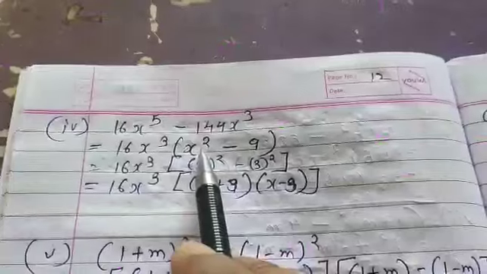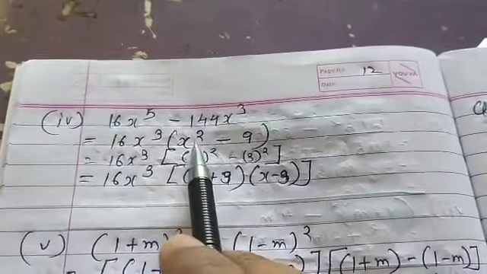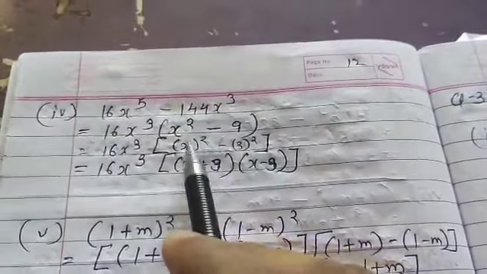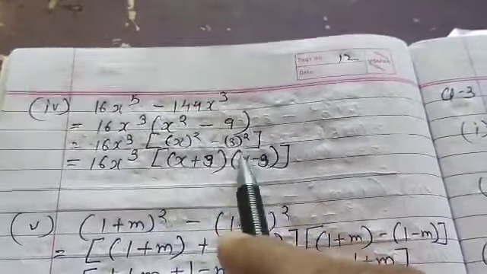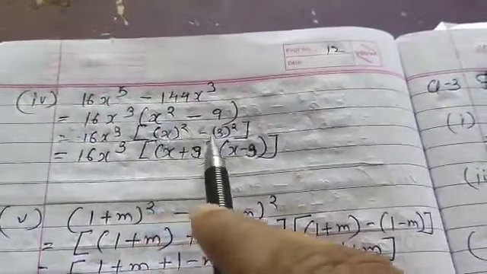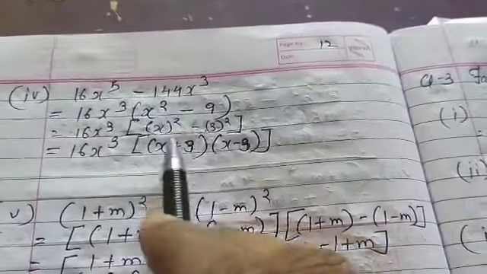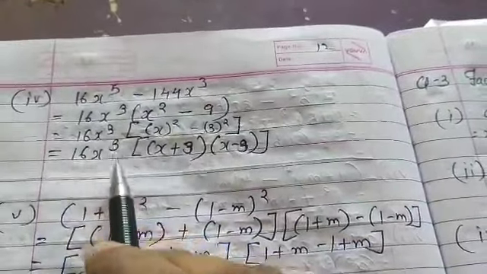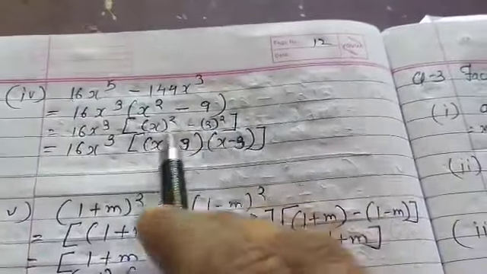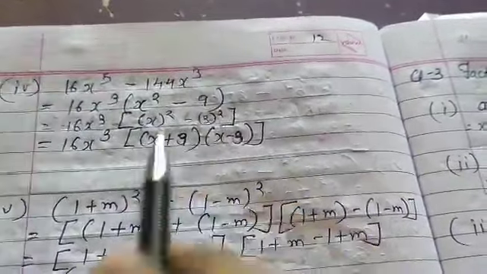Then it is a form of which identity? That is a square minus b square. So x square is a perfect square of x and 9 is a perfect square of 3. So write down (x) the whole square minus (3) the whole square. Now x square minus 3 square, that is a square minus b square, is equal to (a plus b)(a minus b). So write down this 16x cube as it is. Then write (x plus 3) and (x minus 3) in place of x square minus 3 square.